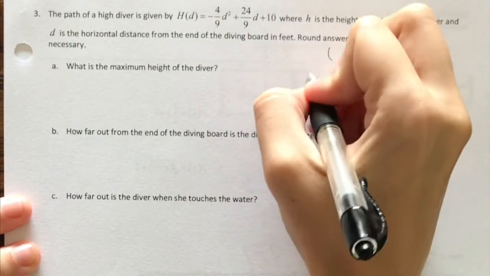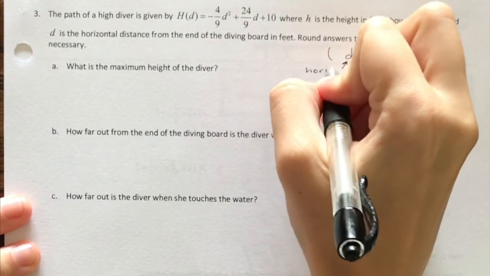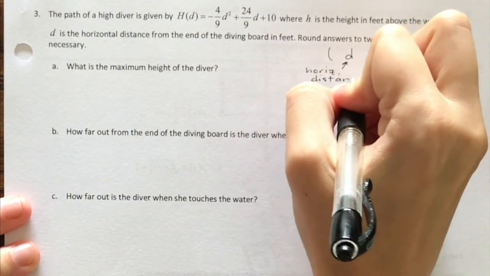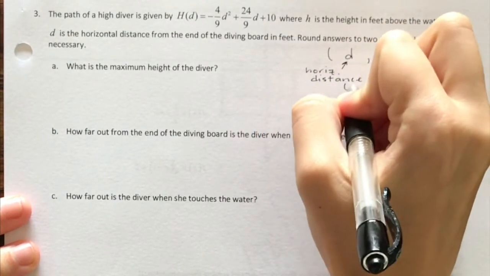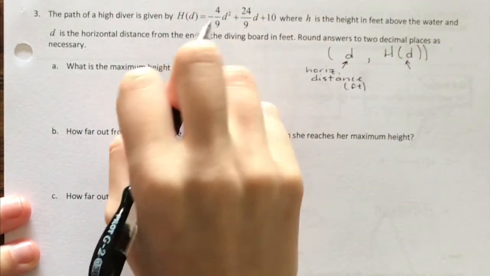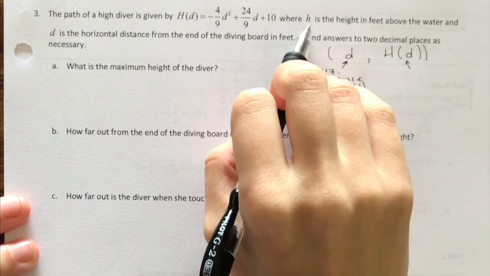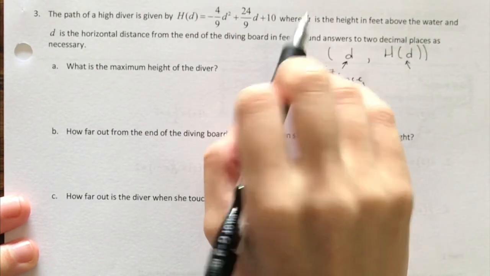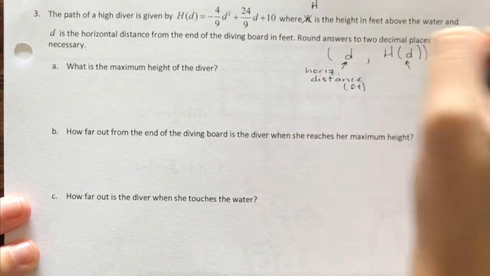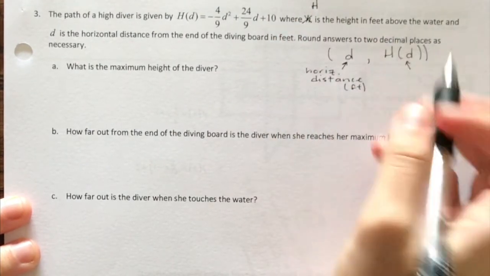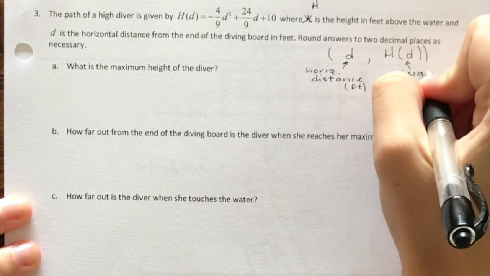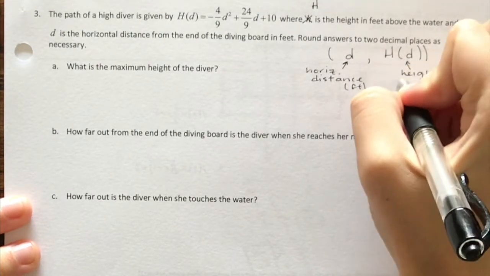So I'm going to say horizontal distance in feet. And then H of D is, oh, this is a typo. That should say H is the height in feet above the water. So height in feet.